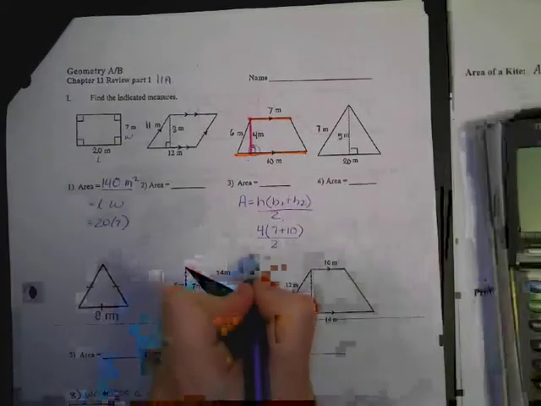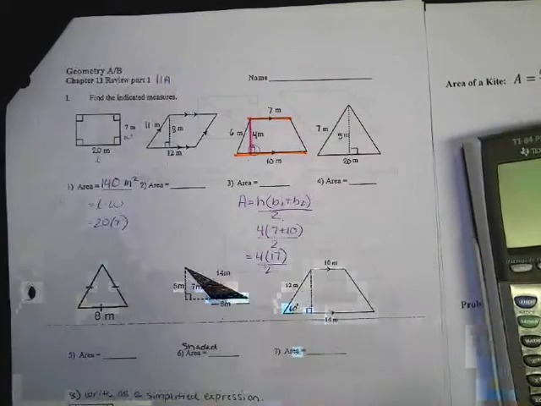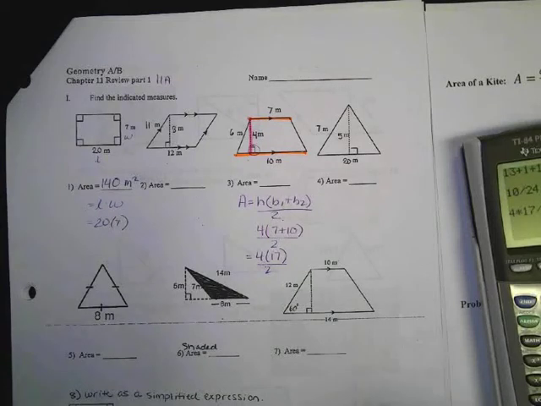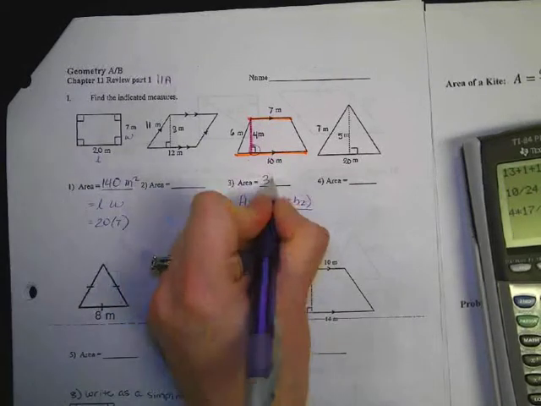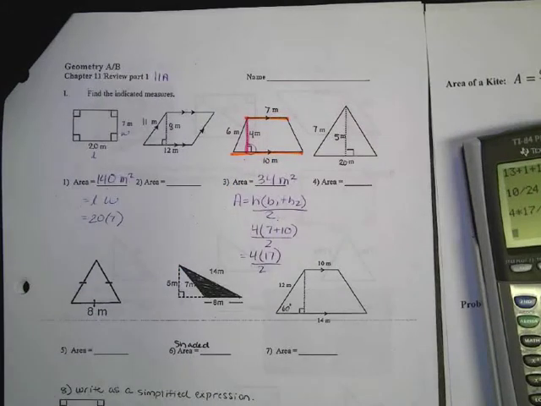7 plus 10 is 17. So I want to calculate 4 times 17 divided by 2, which comes out to 34. Area is meters squared, so that would be my final answer.